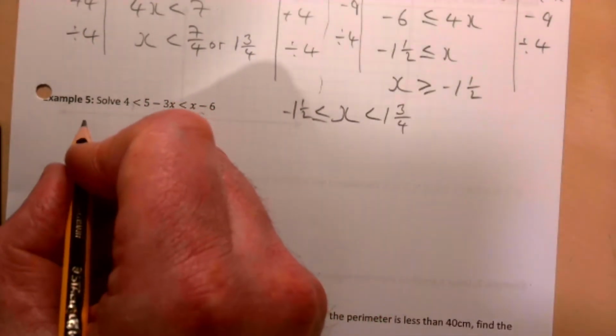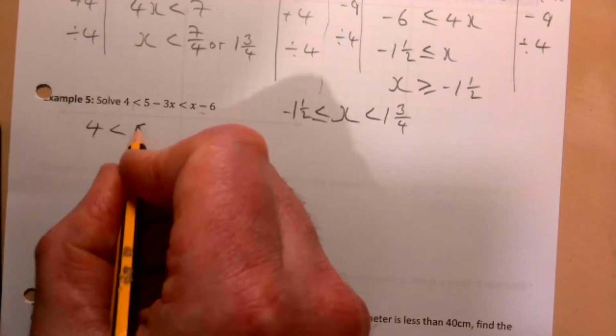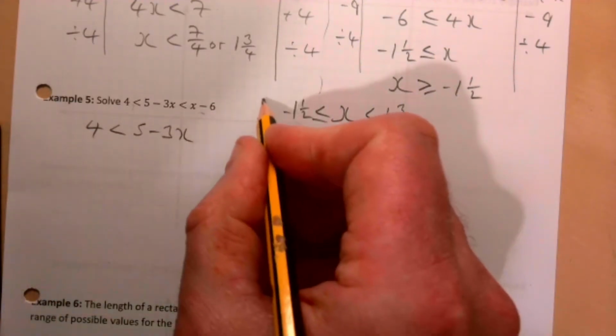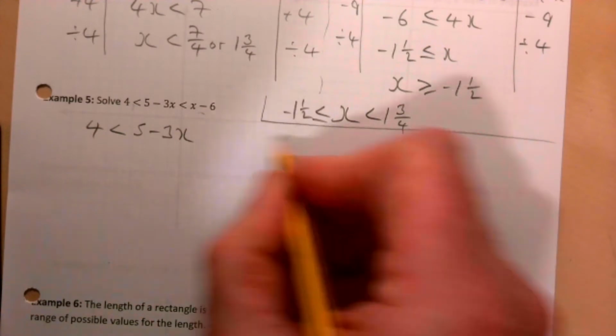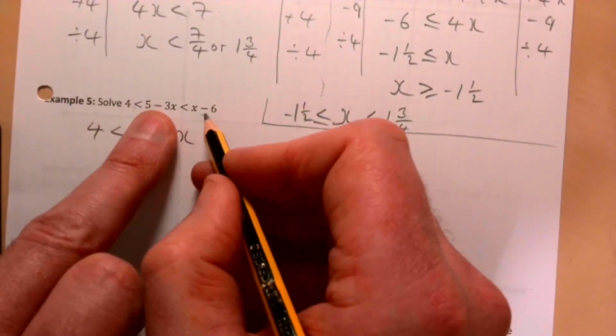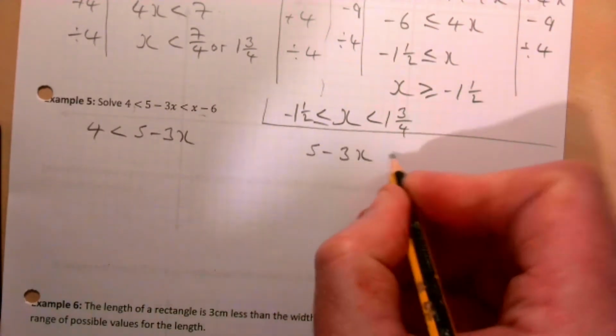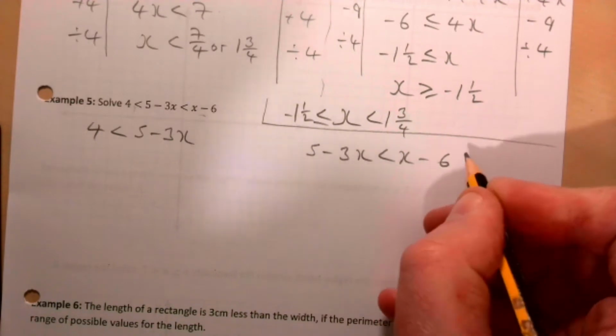Similarly then for this one, it's going to be a bit of work too. Less than 5 minus 3x. Let's not get this confused in the question. And the other one we're going to do, so I've taken these two bits of the inequality here, and then I'm going to take these two bits. So it's going to be 5 minus 3x is less than x minus 6.